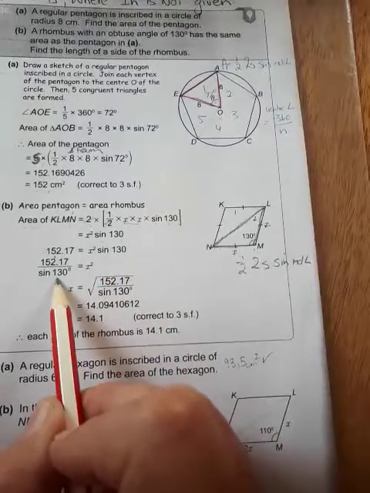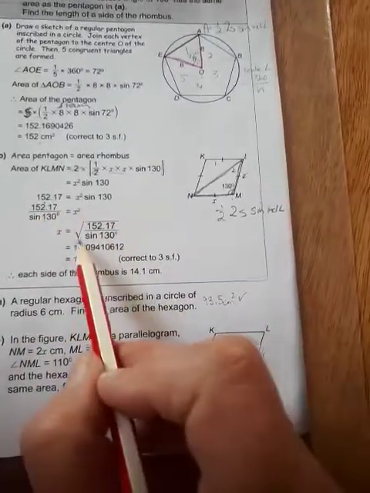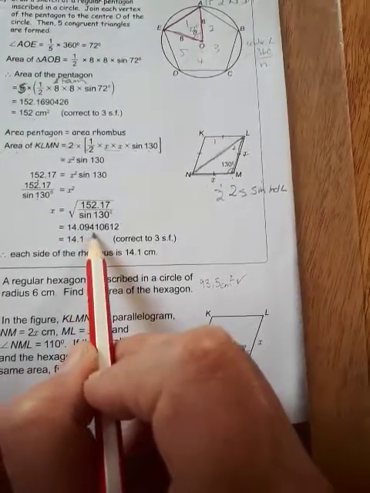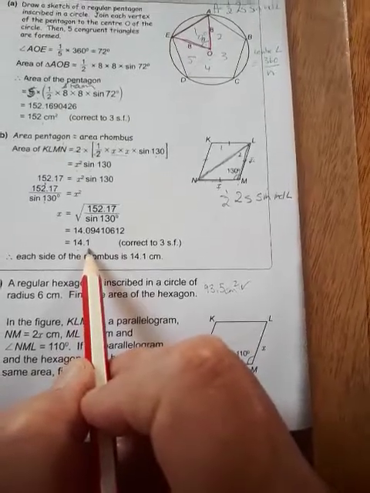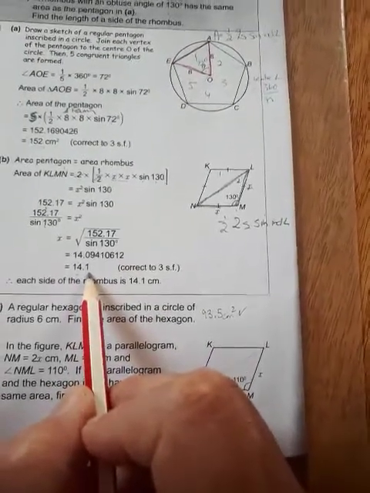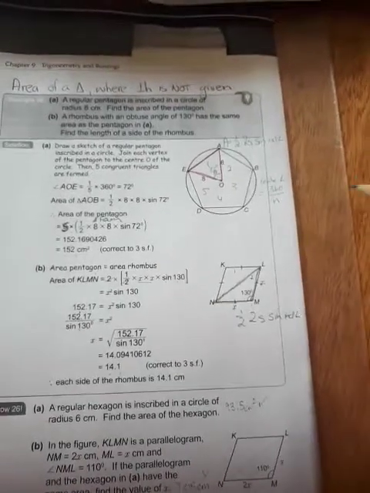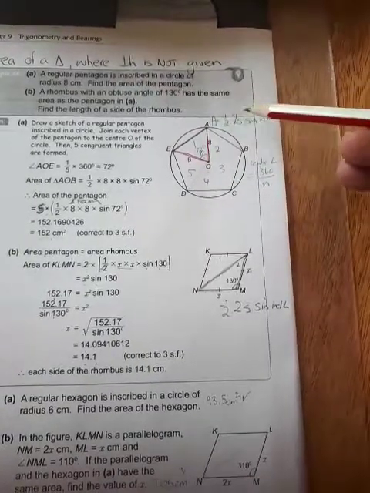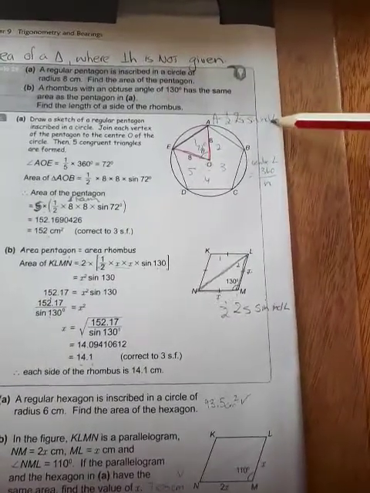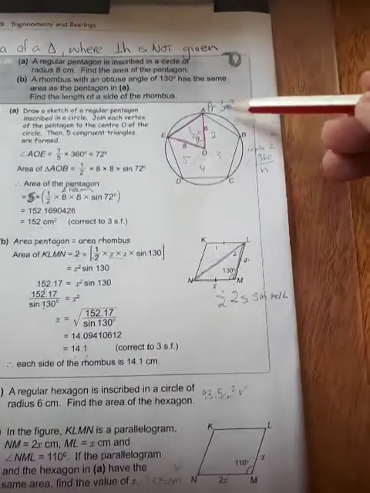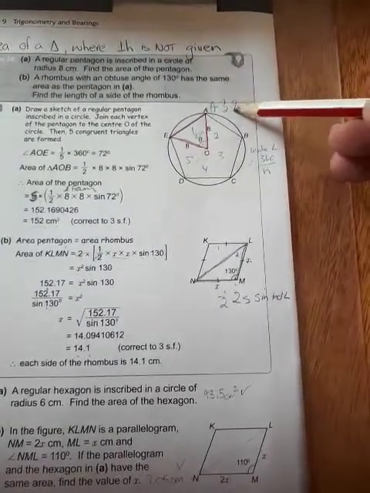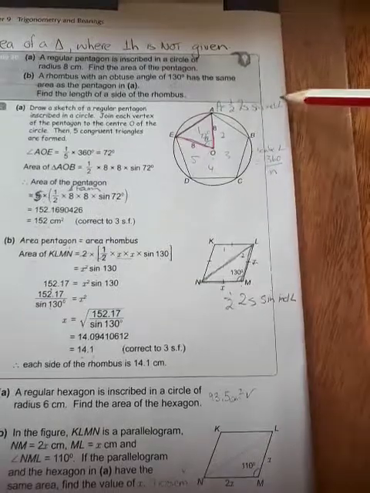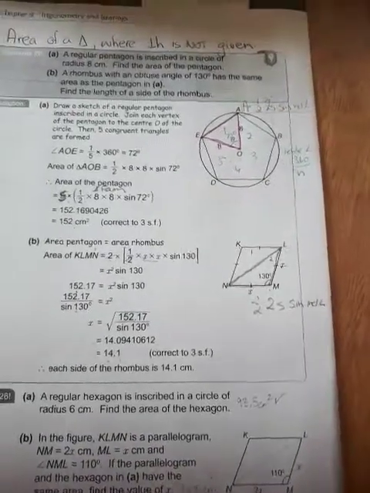Then we're going to divide by sin 130 and take the square root, and that gives me a side length of 14.094, which we round to 3 significant figures, which is 14.1. So this is a question where twice, people, we apply the formula for area: half, 2 sides, sin of the included angle. Half times the 2 sides, meaning the side times side times sin of the included angle. That formula you must simply know and apply in this example.